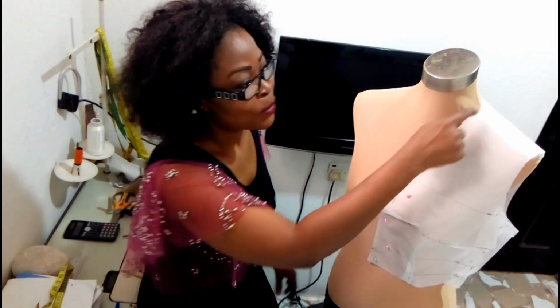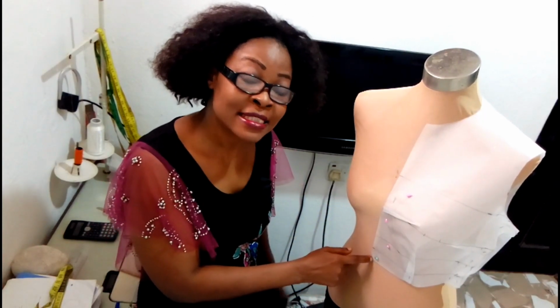Today we're going to be talking about the so-called half length. Does it really exist in freehand drafting, in freehand cutting? No, it does not exist. It's either we have what we call the front length and the back length.